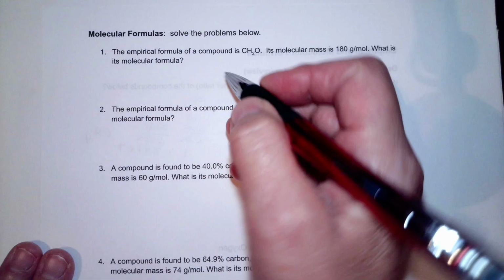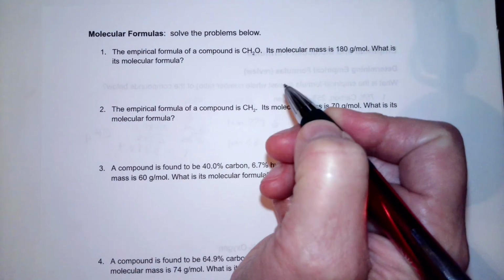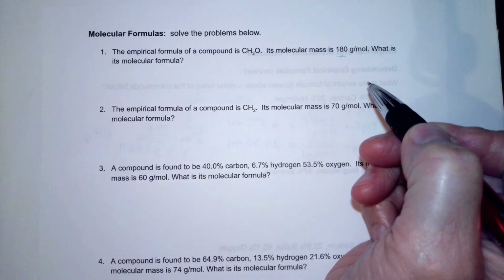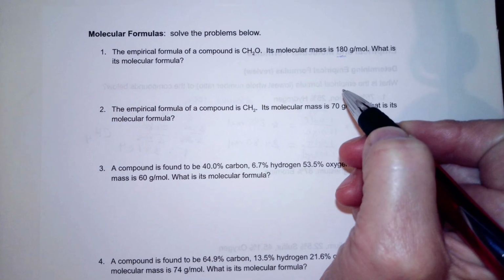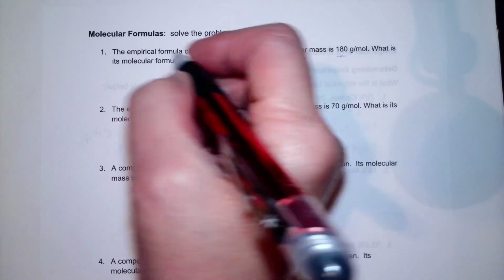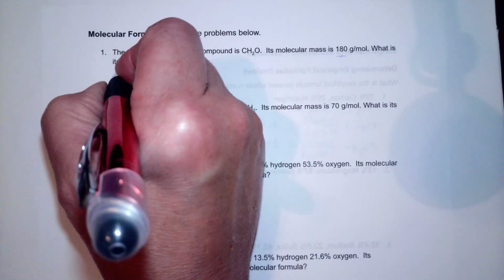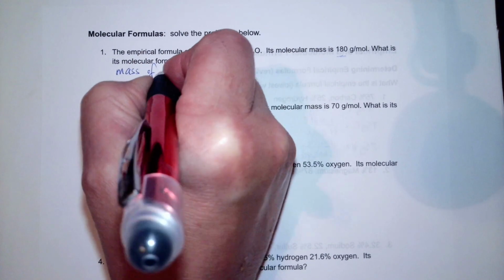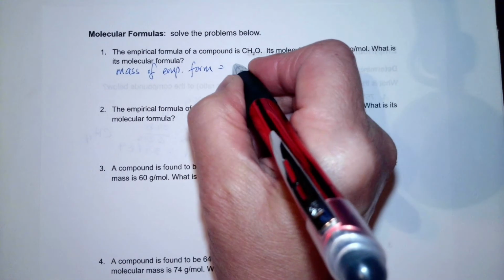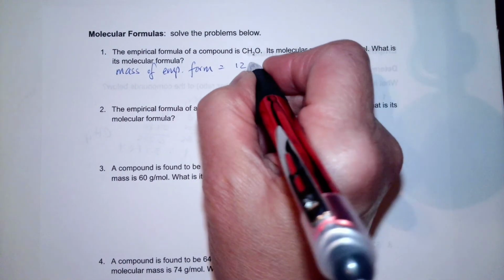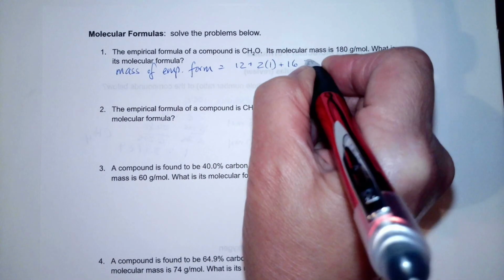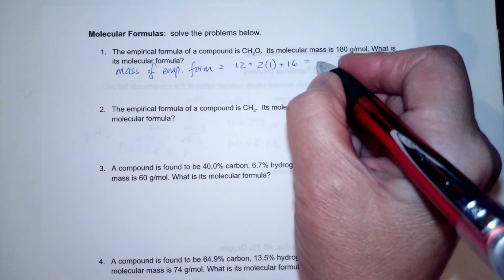So the empirical formula is CH2O. Its molecular mass is 180 grams per mole. Notice there are no decimal places here. We are going to approximate the molar masses to make this go faster. So what is the mass? We want to find the mass of the empirical formula. It's going to be 1 mass of carbon plus 2 masses of hydrogen plus 1 mass of oxygen. And if I'm not mistaken, that's 30.